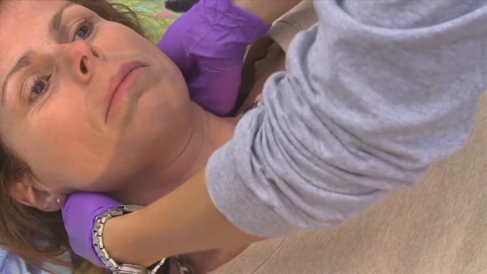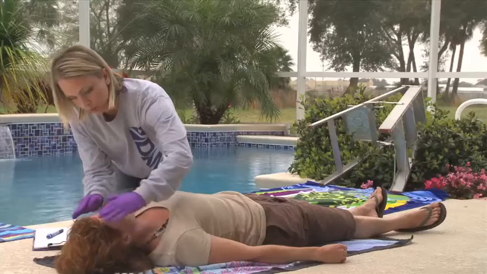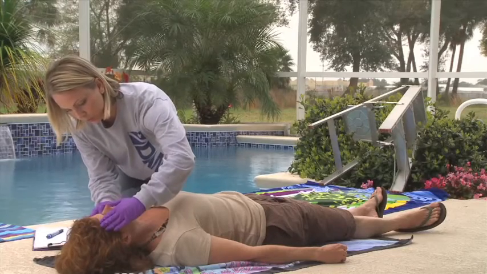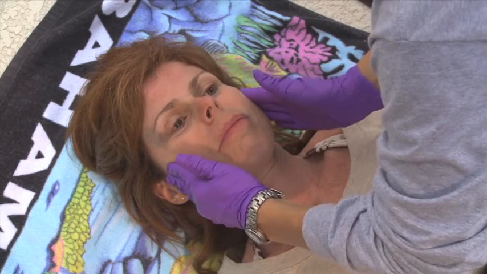From there, slide your hands down the person's neck. You should know the mechanism of injury to know if a head or neck injury is likely. Press lightly on the person's face with your fingertips to see if there are any broken bones underneath the skin.